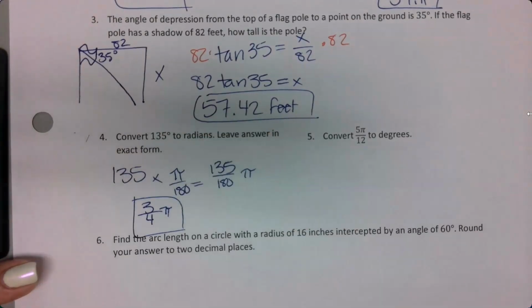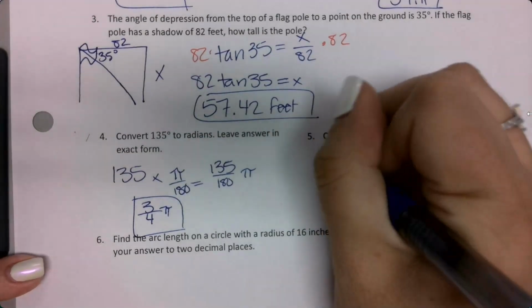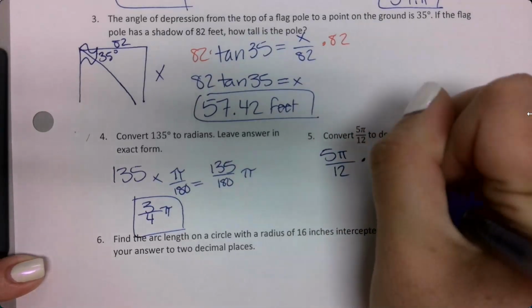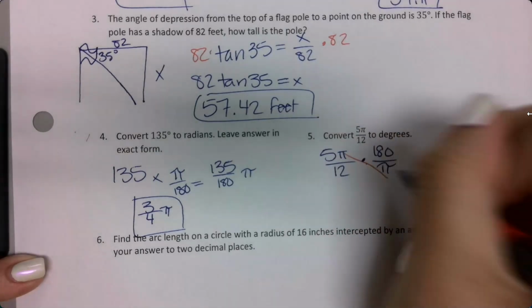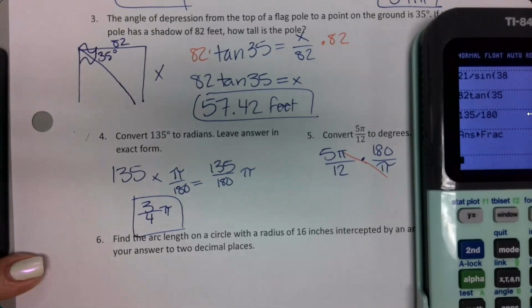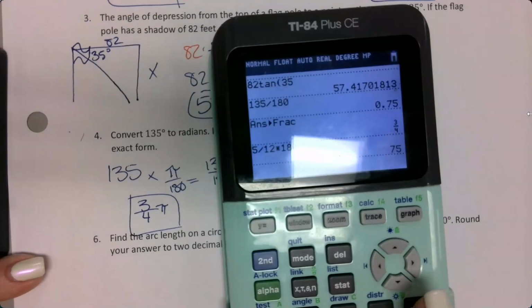I could also have that pi on the numerator. Number 5, I want to multiply this one by 180 over pi. My pi's cancel out. So I'm doing 5 over 12 times 180, which gets me 75.